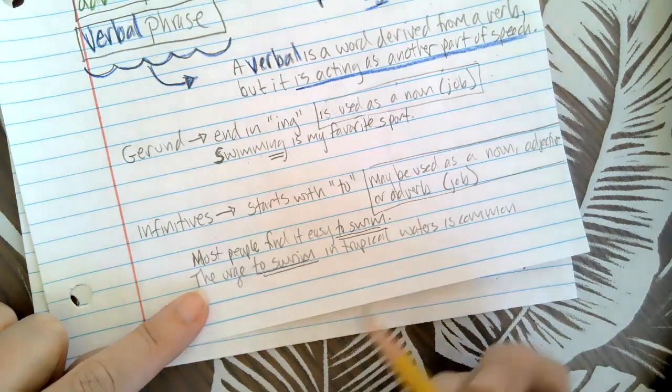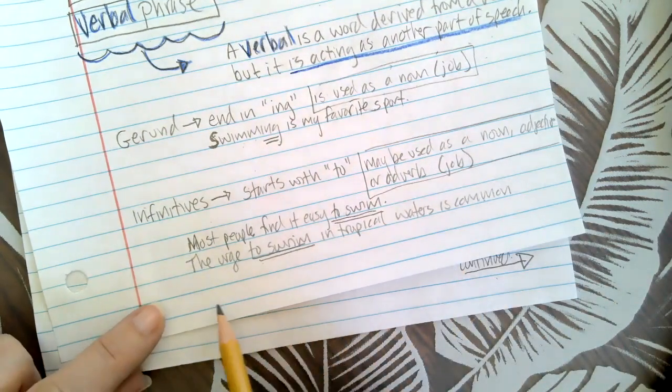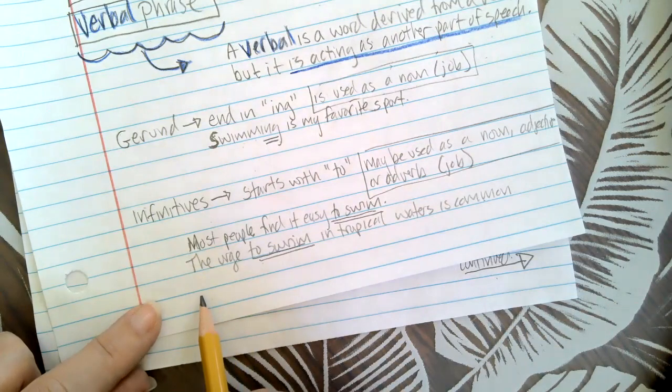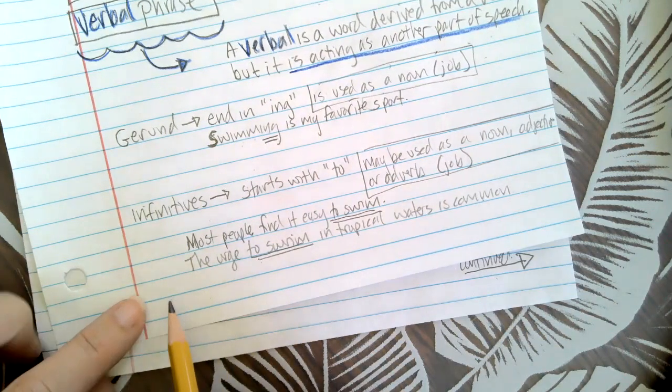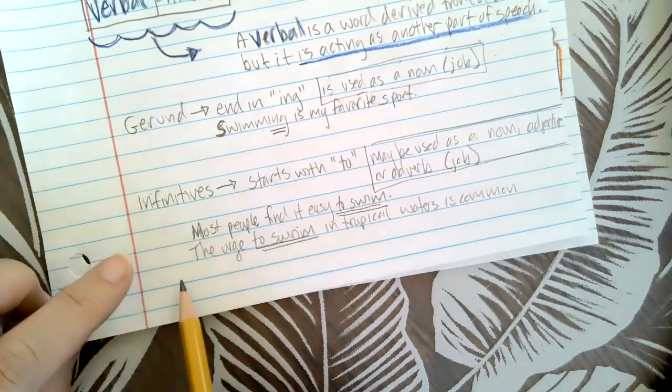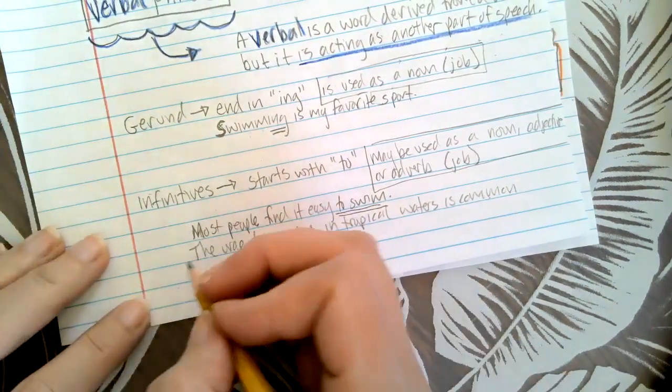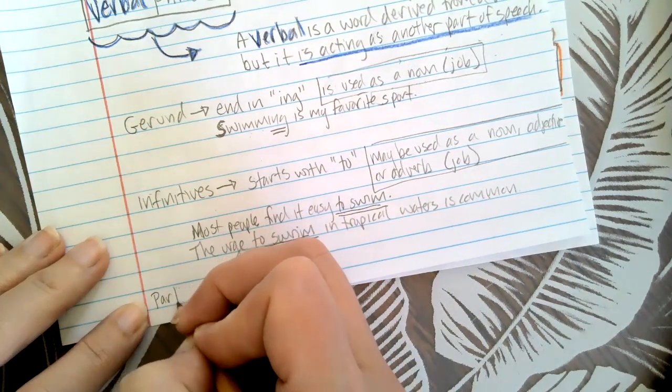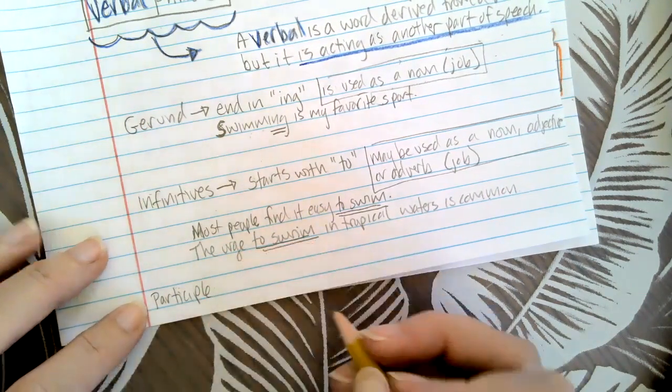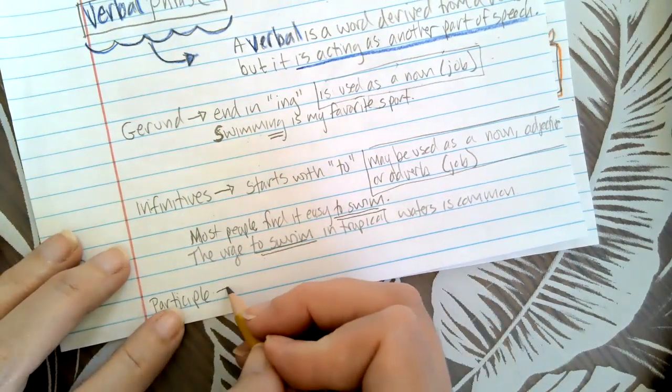To swim. Okay, and then the last one, and this is going to be a tricky one to try to fit in on my tiny bit of space. Hopefully you've got a little bit more space than I do. This is a participle. I might turn this one onto the other side. Let's start it over here though.